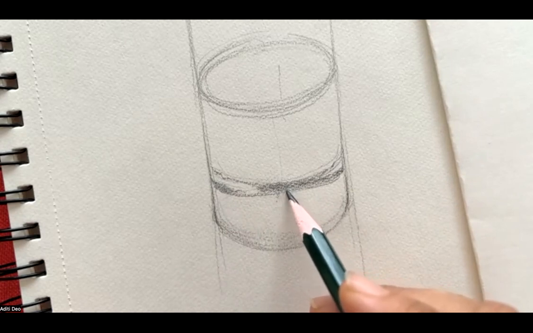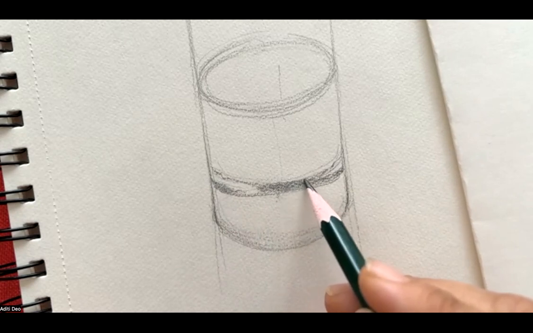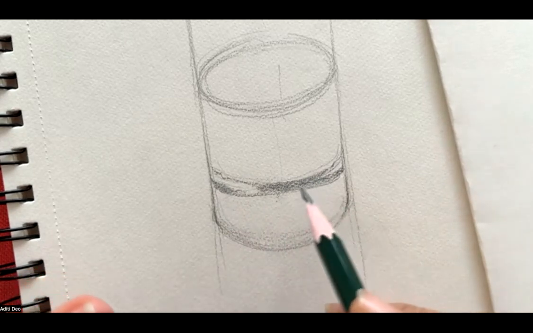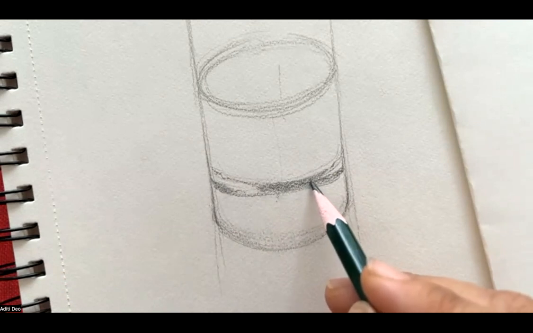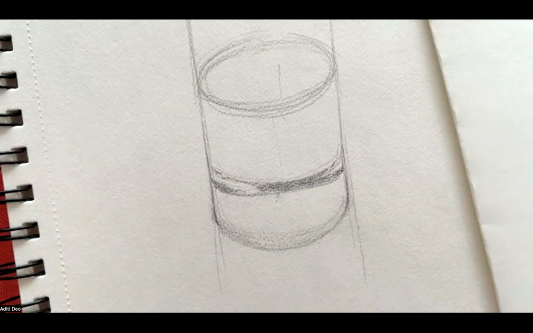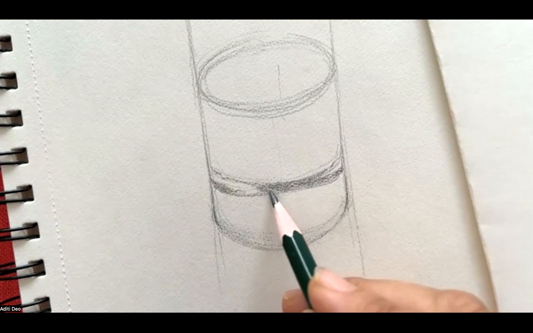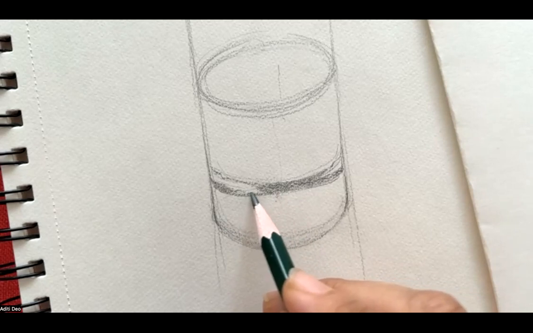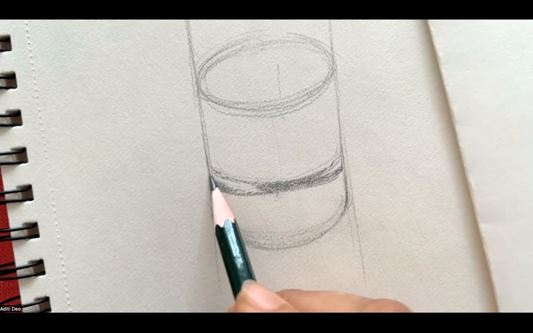So this is a solution for shading without having to use that blending stump. The blending stump will do exactly the same thing for you. It compresses the graphite powder into all the spaces that the pencil tip cannot reach. Very lightly mark all the points where you see highlights.